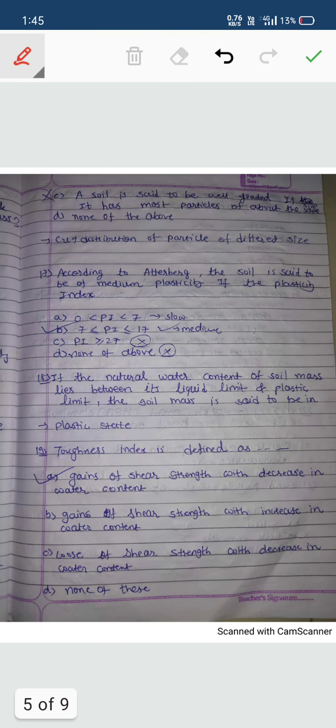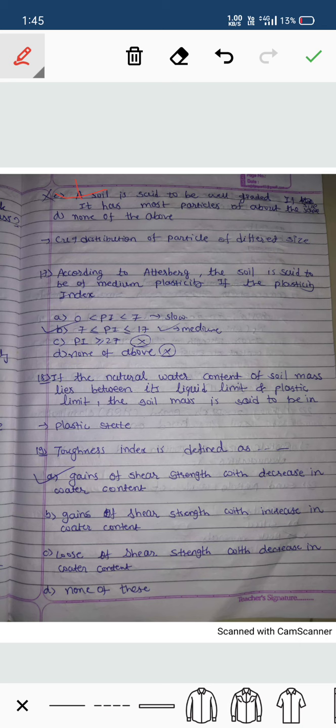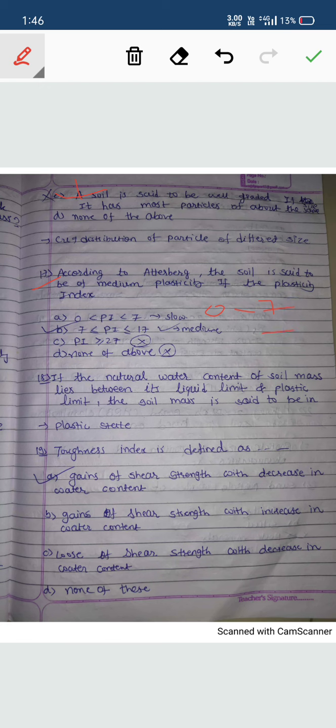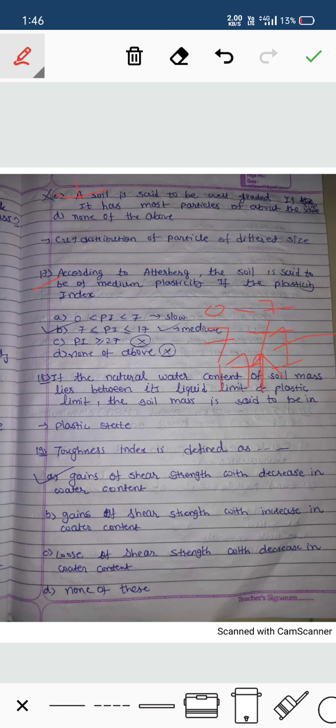A soil is said to be well graded if it has most particles of the same size? No, same size is poorly graded. This is not well graded, so this is also a wrong sentence. Now question 17: according to Atterberg, the soil is said to be of medium plasticity. We have already classified it: 0 to 7 is low plasticity, 7 to 17 is medium plasticity, and greater than 17 is high plasticity.